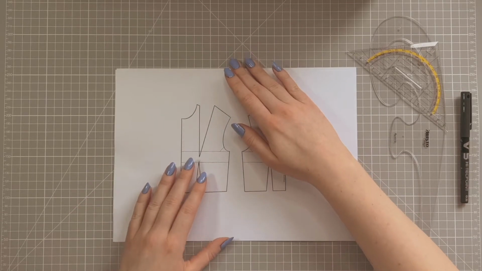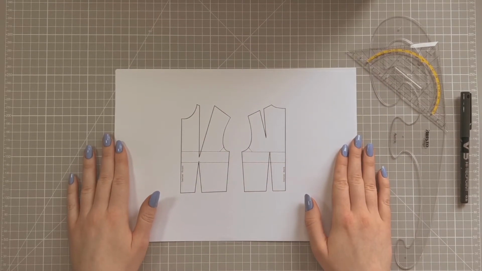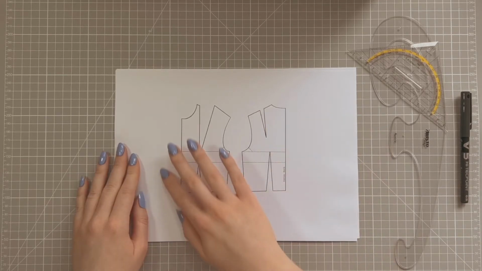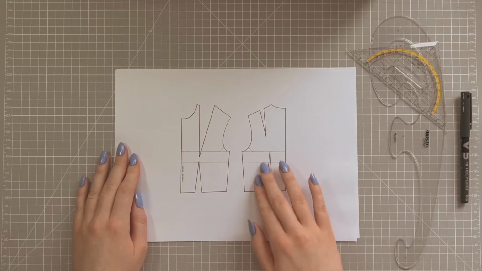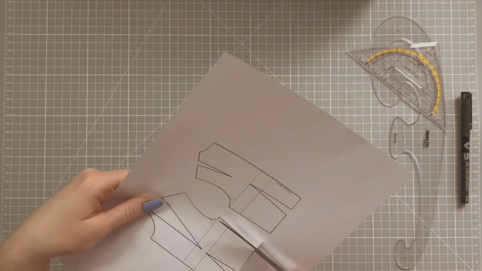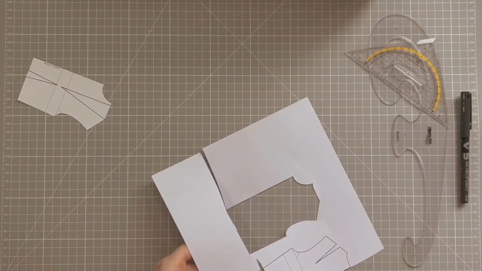Alright, so I have my bodice block printed here, and I'm gonna make this in a miniature version for you to have a better understanding of what I'm doing. Obviously, you are gonna do this to scale. So we have the front of our bodice block and the back of our bodice block. For starters, I'm gonna concentrate on the front. To start off, I'm going to cut out my bodice block so I can modify the darts and manipulate them.